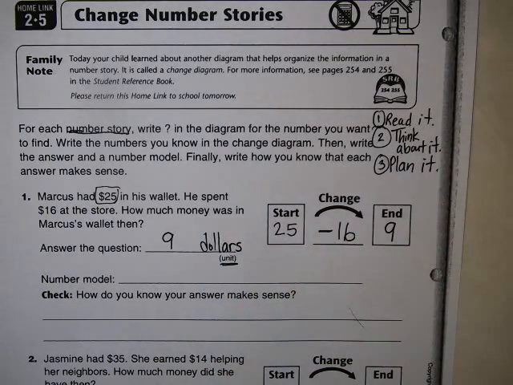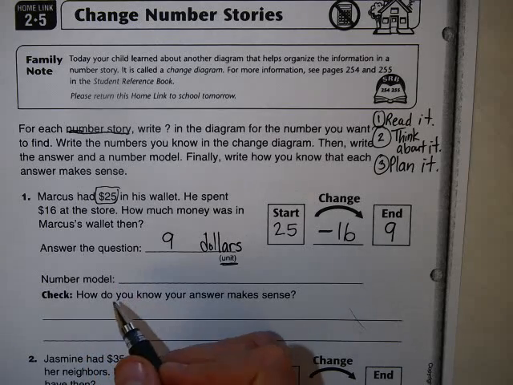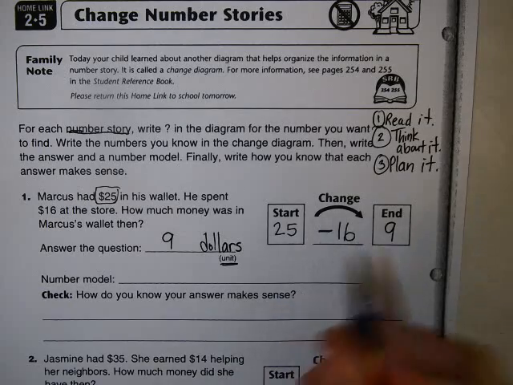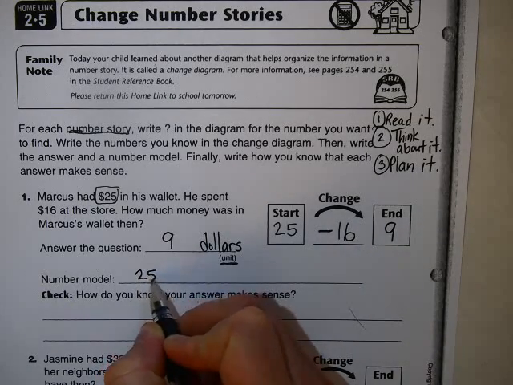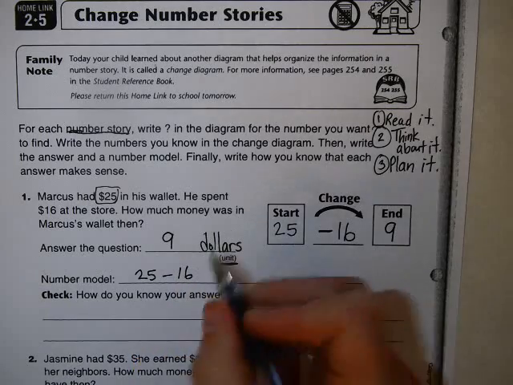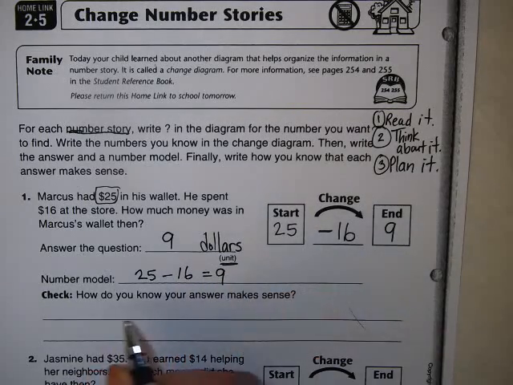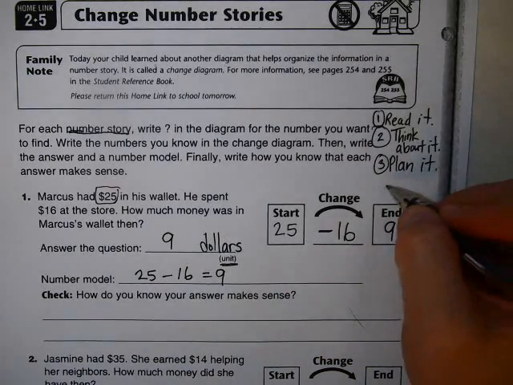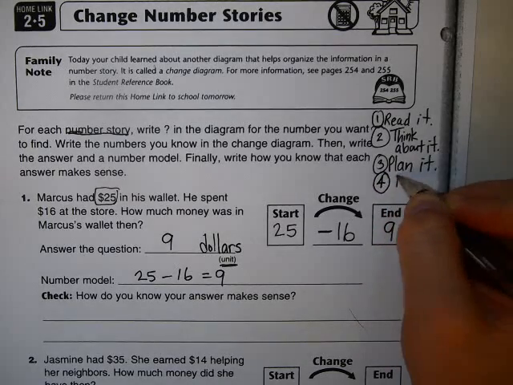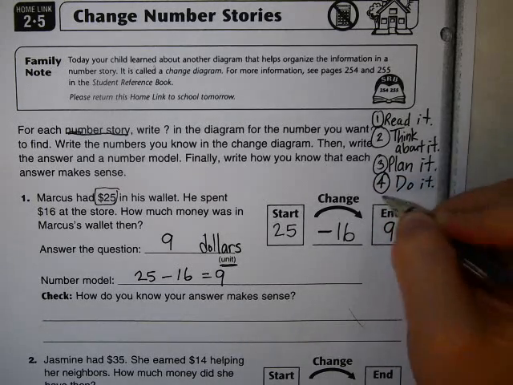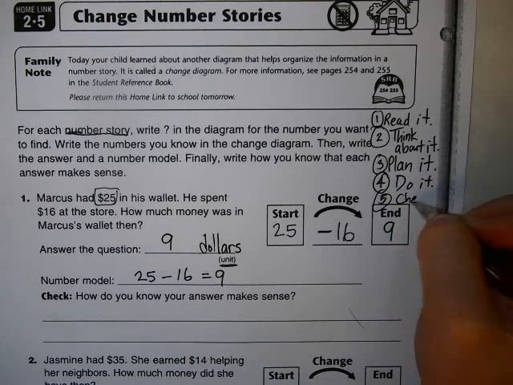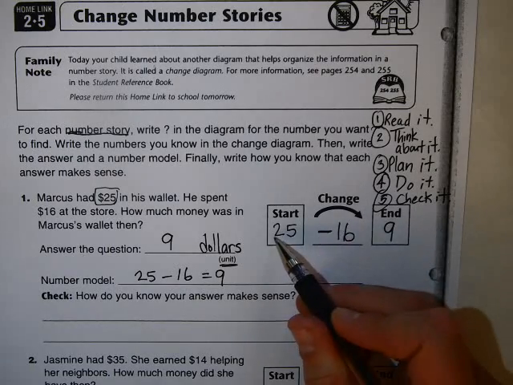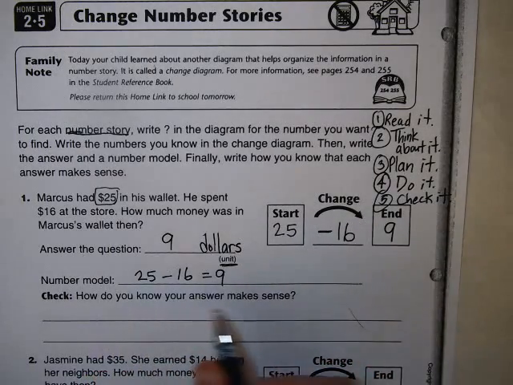Okay, $9. And then the number model. This is where a few of you got confused a little bit in your workbooks. This is actually just going to be what we've got right here. Okay, 25 minus 16 equals 9. How do you know your answer makes sense? Well, there's lots of ways I could know it. Let's do number 4 though. Step 4 of our problem is what we just did. It's do it. And then number 5 would be check it. Okay, to make sure it's right. Well, if I check it, 9 plus 16 equals 25. It's a good check. How do you know your answer makes sense?